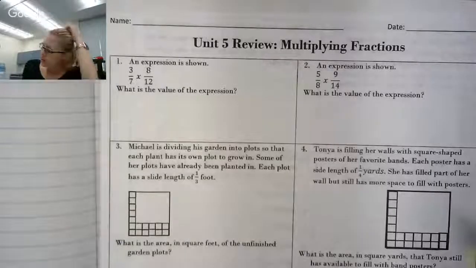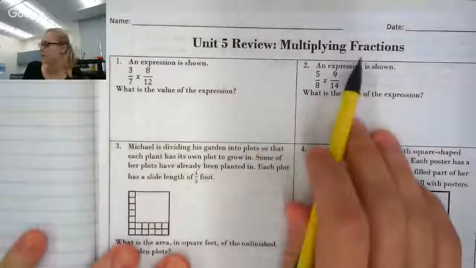We're looking at our Unit 5 multiplying fractions review. So I've got my paper in front of me. I've got some scrap paper to ensure that I'm able to show my work because we know you're required to show your work. And then a nice pencil because let's face it, in math, we make mistakes. I make them all the time. So here we go. Let's go ahead and get started.